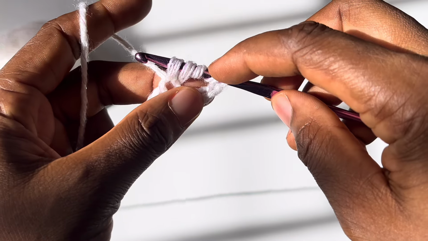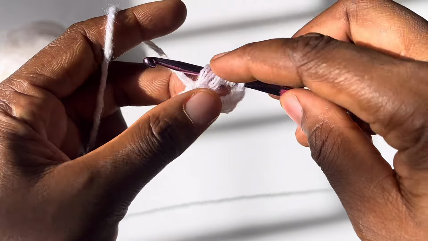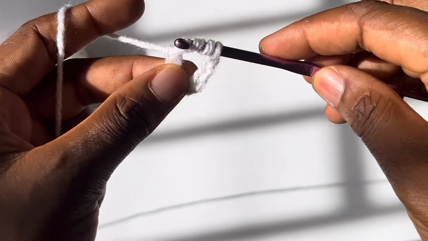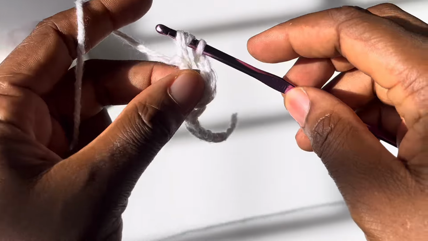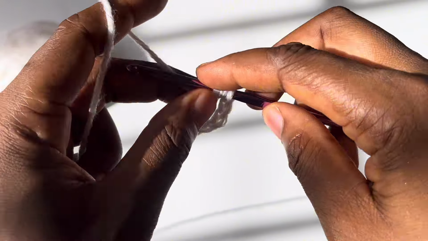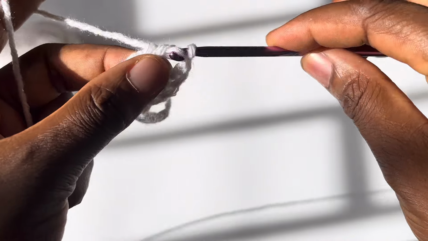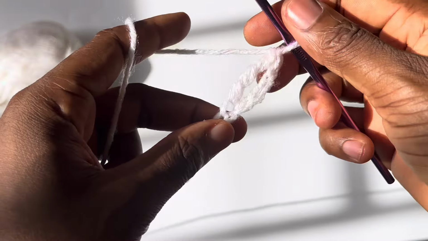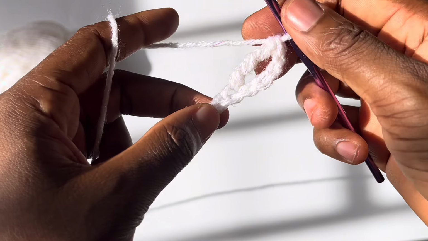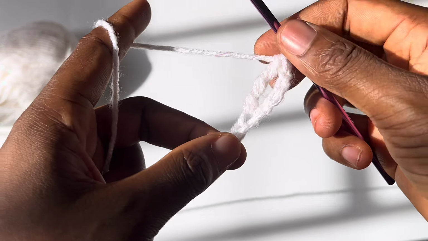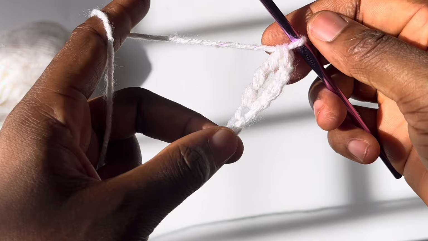We have 1, 2, 3, 4, 5 loops on the hook. So you're going to yarn over, pull through 2, yarn over, pull through 2, yarn over, pull through 2, and yarn over, pull through the last 2. So that is what you're going to be doing for the double triple crochet whenever you see a T with 3 strokes on the body. I don't know if that makes sense.